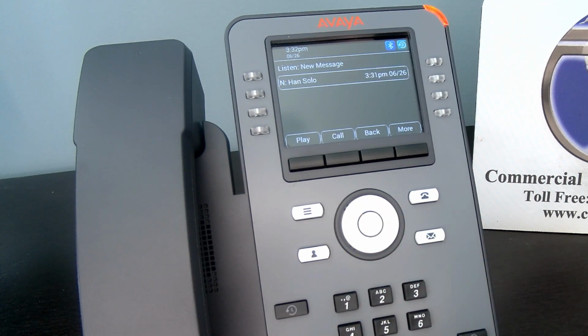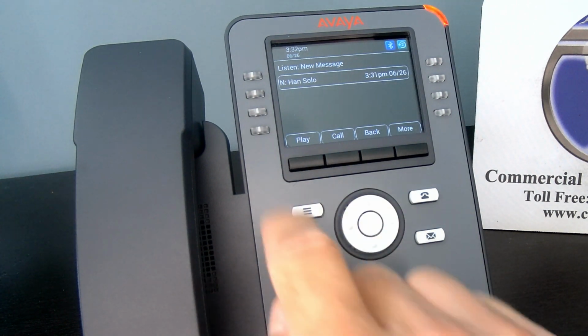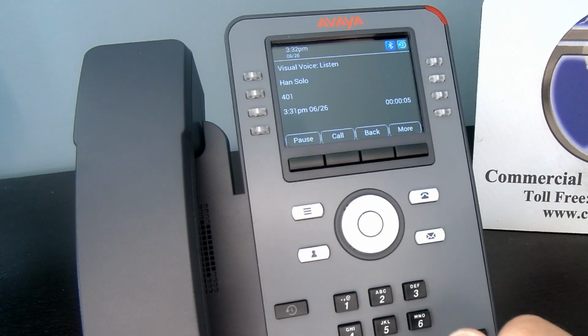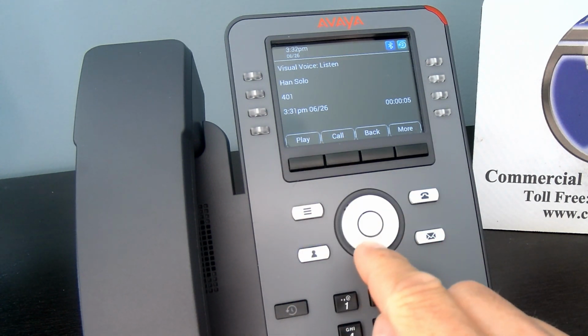We're going to press one new, and there may be a list here if you have more than one, and now you can press play or simply call them back. I'm going to press play. Okay, and I can press pause during that if I need to write something down. If I hit call, it will call back that person based on their caller ID.